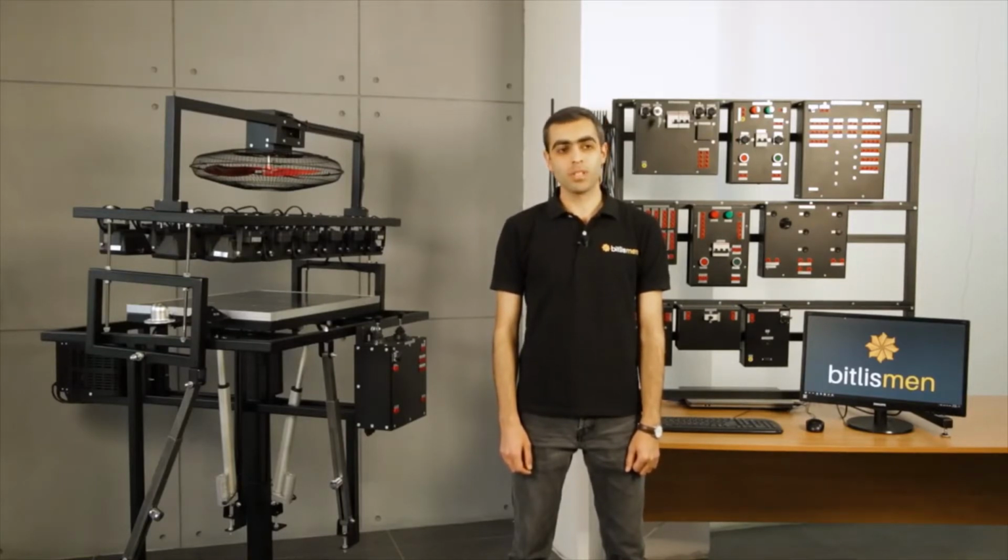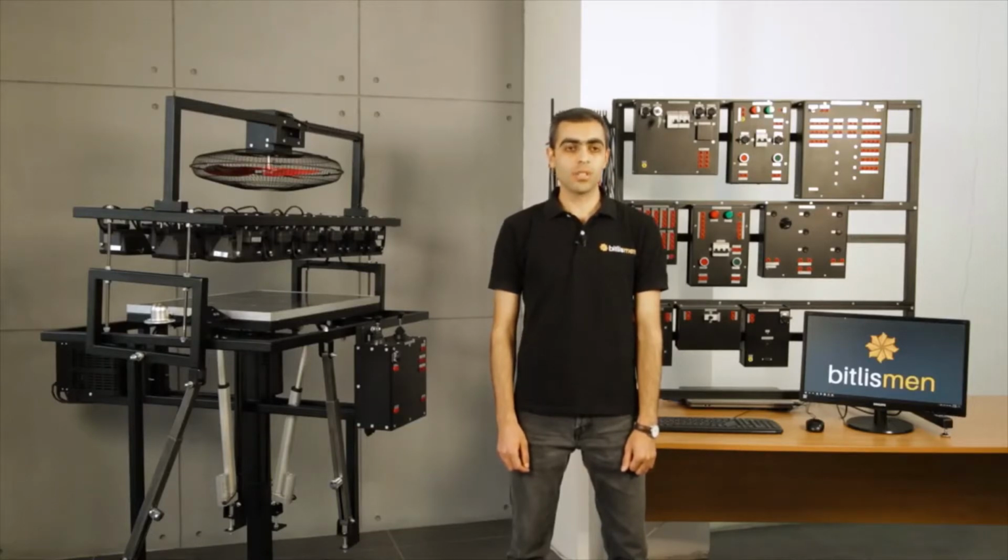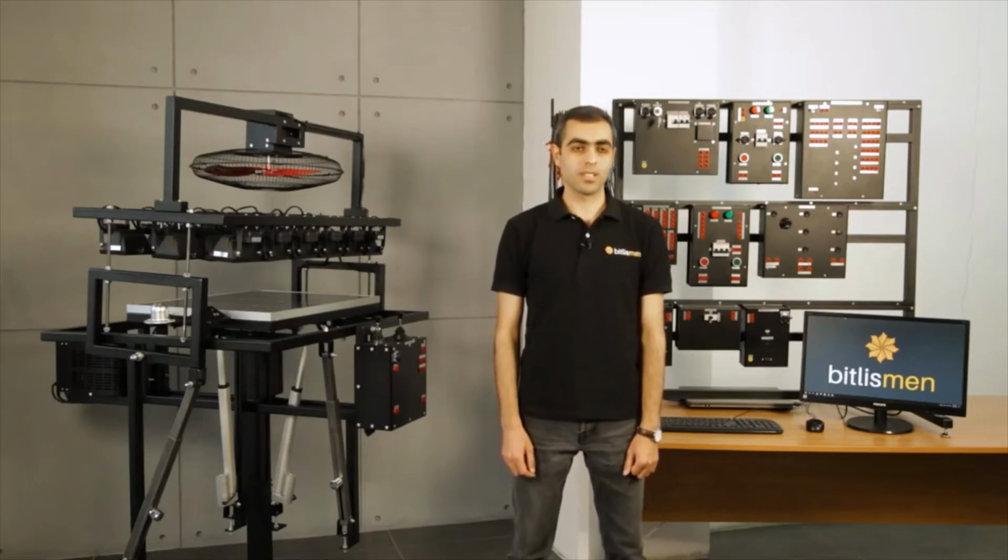My name is Gevorg, and today I will demonstrate the solar power generation trainer, a family member of our PowerLabs ecosystem. The aim of the trainer is to study the conversion of solar energy into electrical energy. It introduces the main principles of solar power generation and its characteristics. Now let me demonstrate the trainer setup.